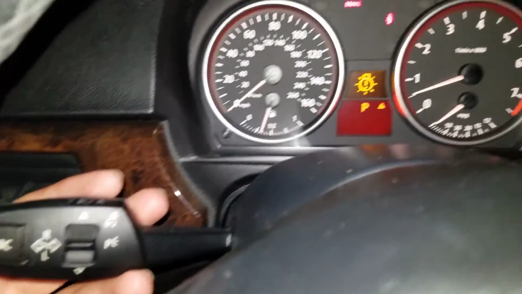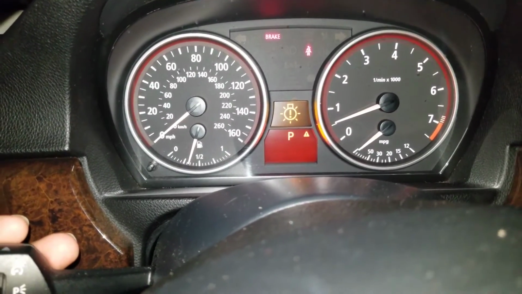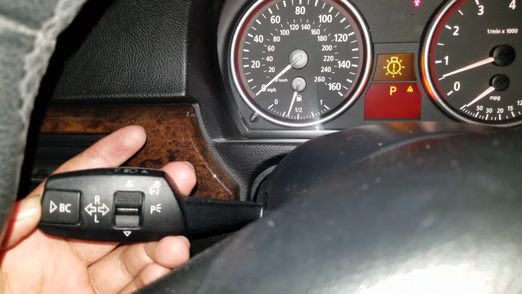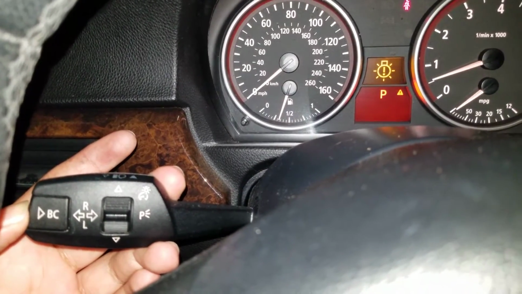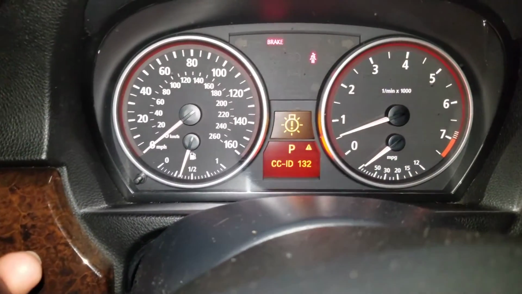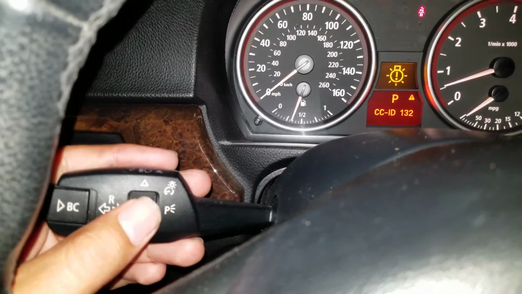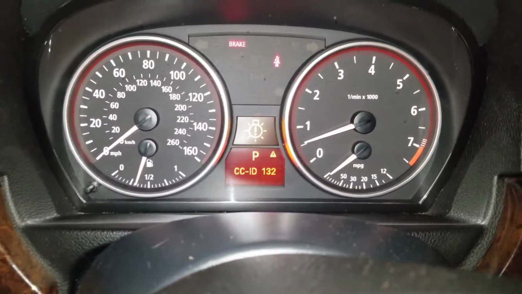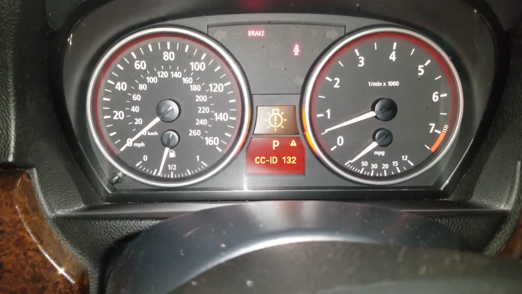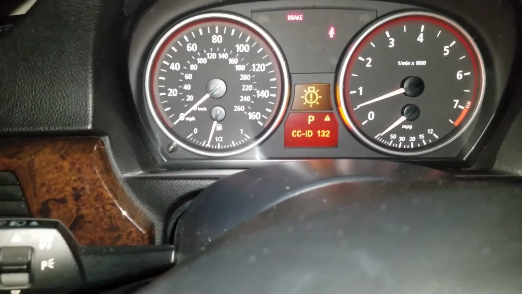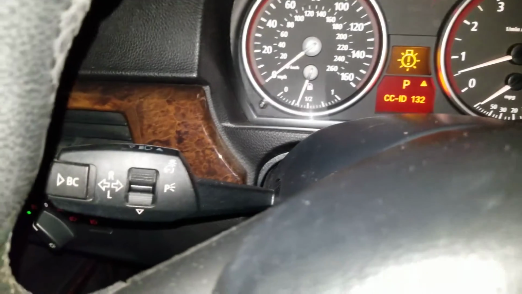So you press BC to activate, and as you can see, I do have something to look for, so I keep pressing it. Just press it for a little bit longer, and as you can see, I got a code CC ID 132, and then I'm adjusting again, CC 131, CC 132. So those two are the different codes. I know what those mean. That means that my lights, the halo lights, are out, both the left and the right. But I'll look up the code so you can see what that means.